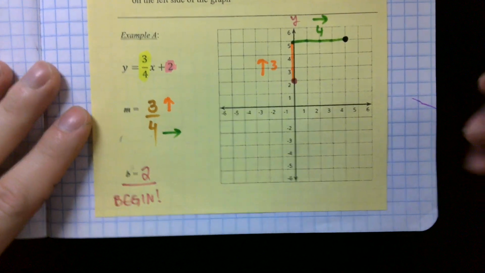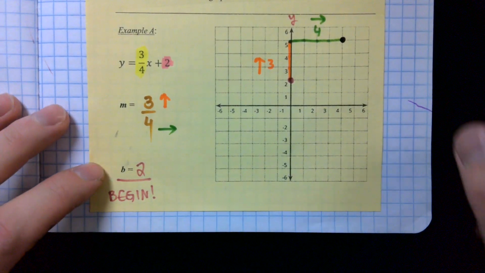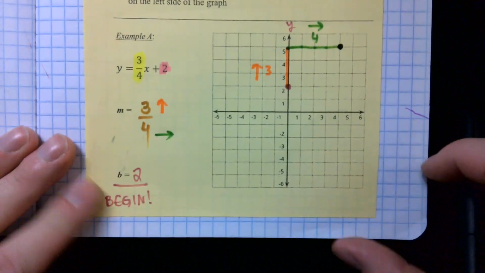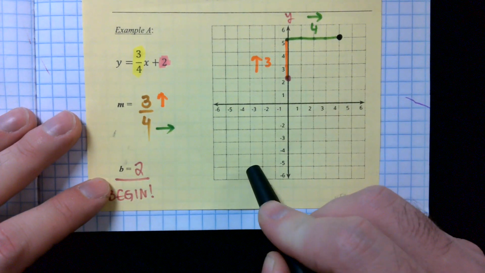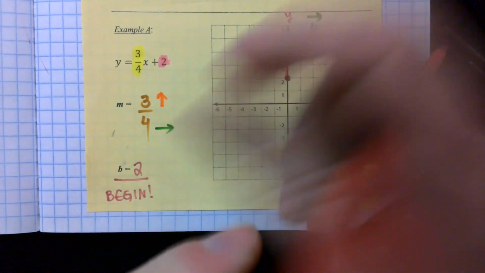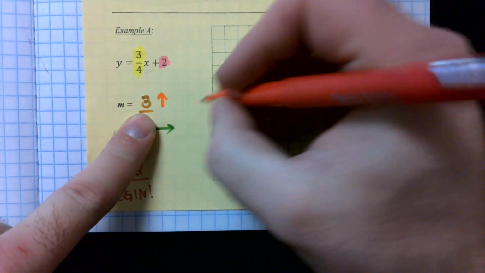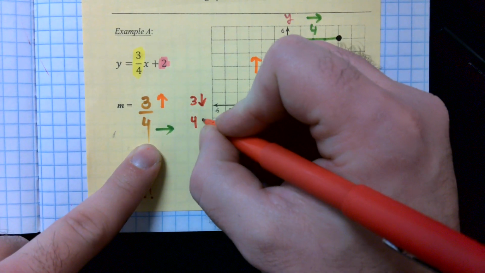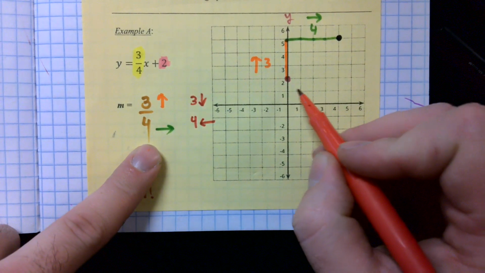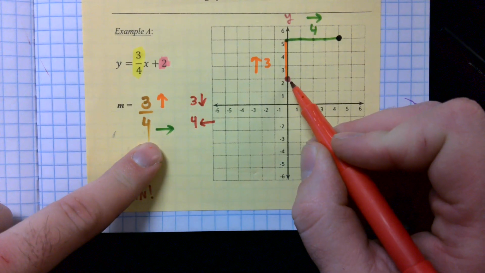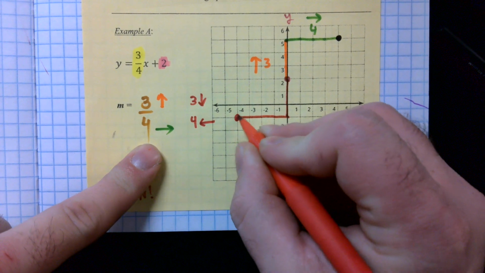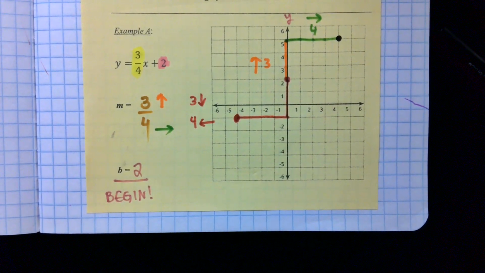Now, can I go 3 more spaces up and 4 more spaces to the right? No, I'm going to get off the graph. I don't have any more space to do that. However, I have a lot of space over here. So I got to reverse directions. Instead of going 3 spaces up, now I'm going to go 3 spaces down. And instead of going 4 spaces to the right, I'm going to go 4 spaces to the left. Back to my beginning point I go. Now I'm going to go down 3, left 4, and make my third dot. Now, do all 3 of those dots line up perfectly? Yes. Do they all make a line if I were to connect them? Yes, they do.